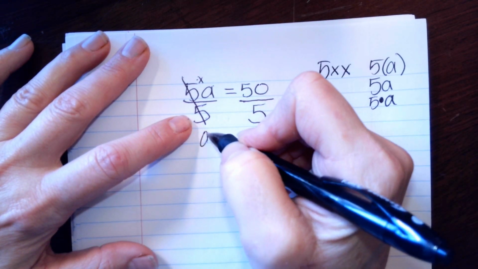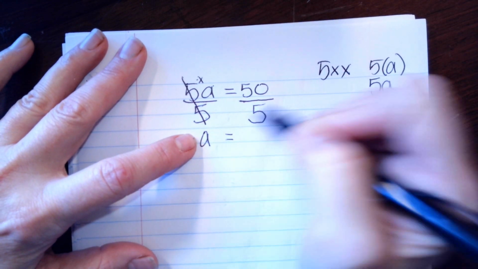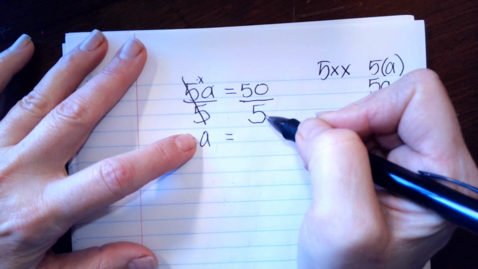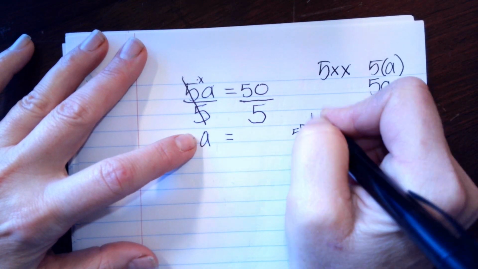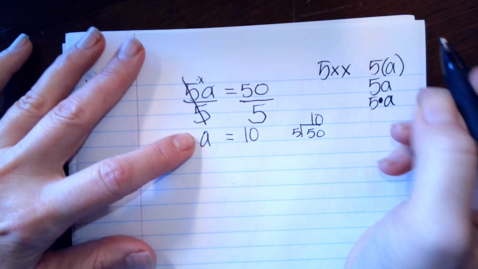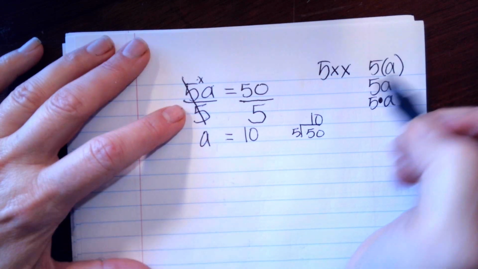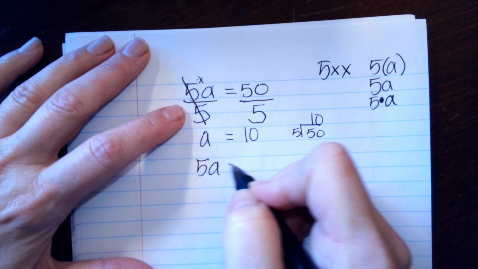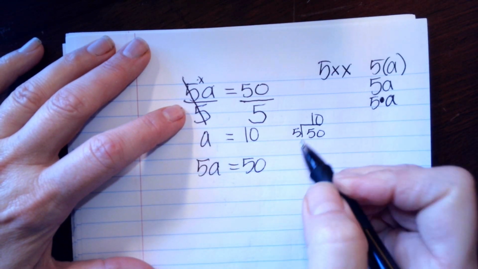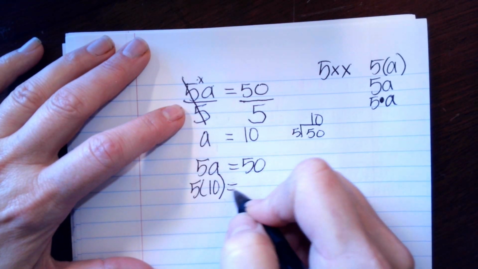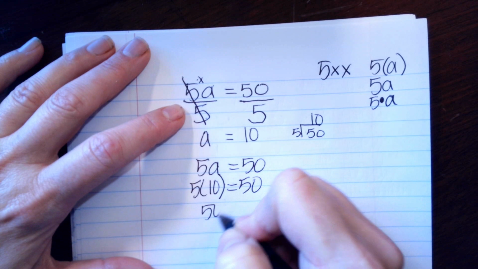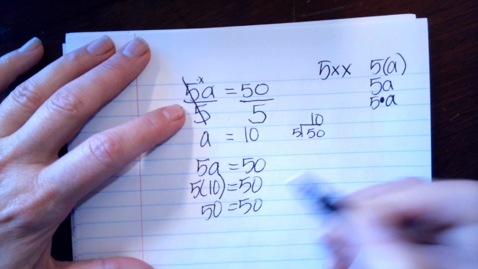So on this side, all that's left is an a. And then on this side, what is 50 divided by 5? 10. Yeah, that's right. Now we see our equation is 5a equals 50. 5 times 10 equals 50. Is that true? 50 equals 50. Yes.